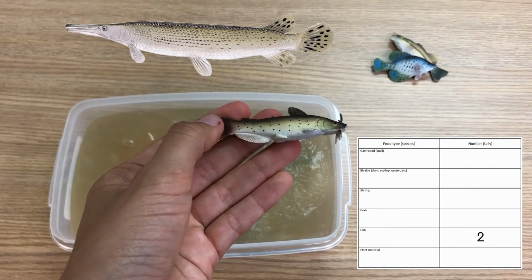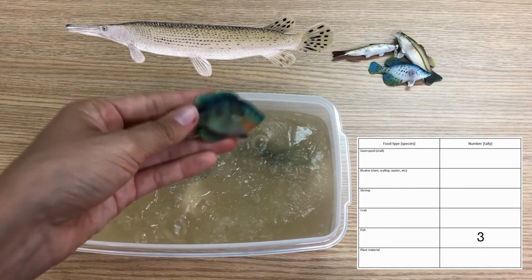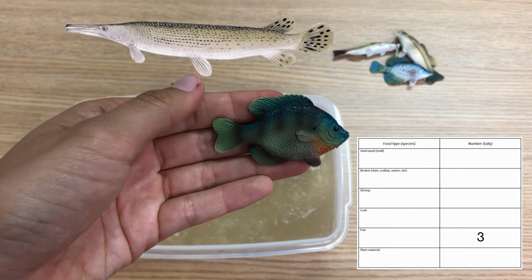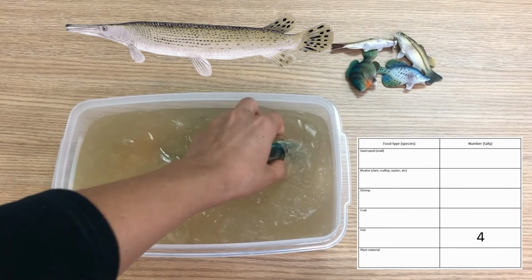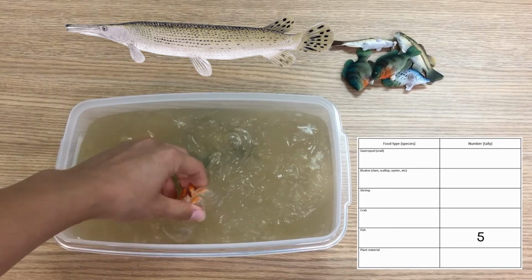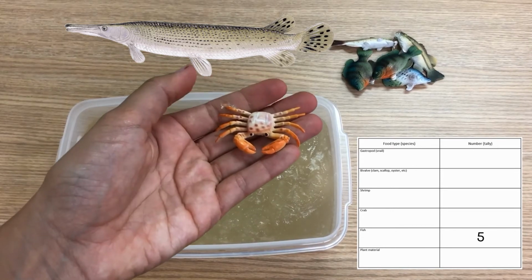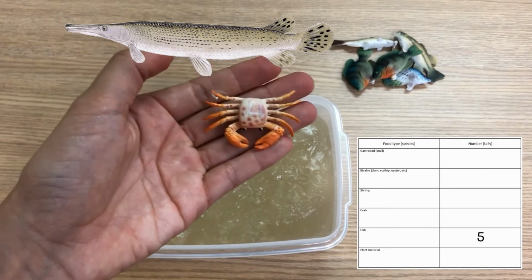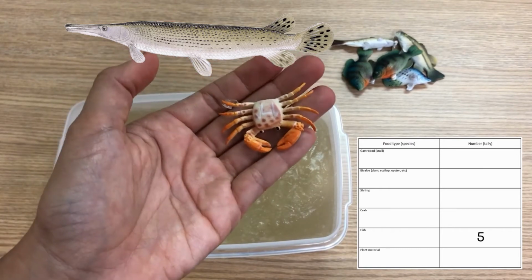We have another fish. There is another fish, guys. Can you believe it? We've got something else. It is another fish. See here? There we go. So it looks like this gar is also eating at least one crab.